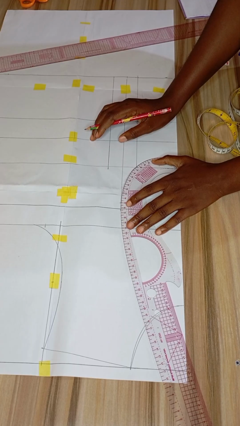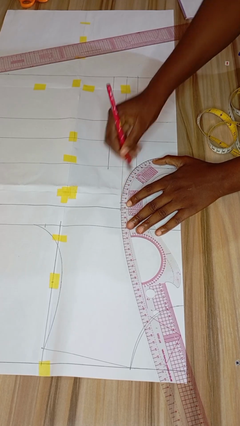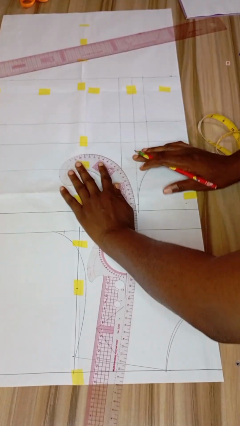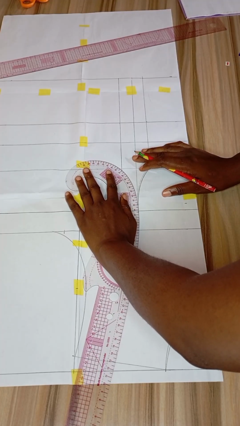Trying to make the curve visible for you guys to see. Then I'm also going to do the same thing on the other side.